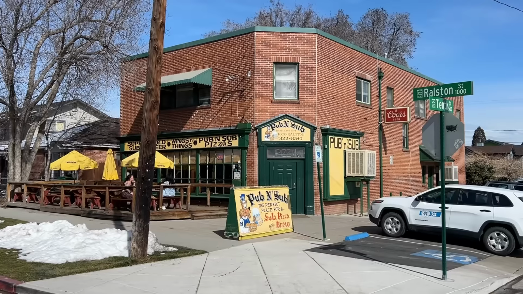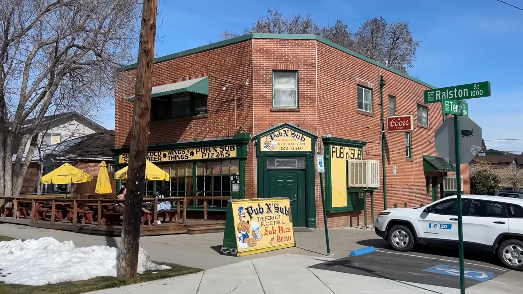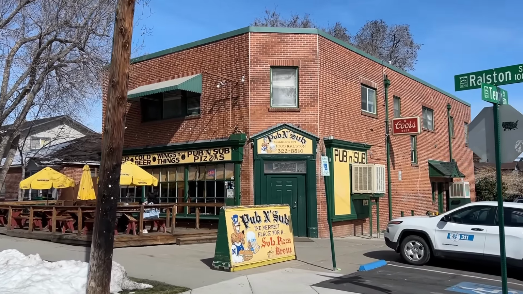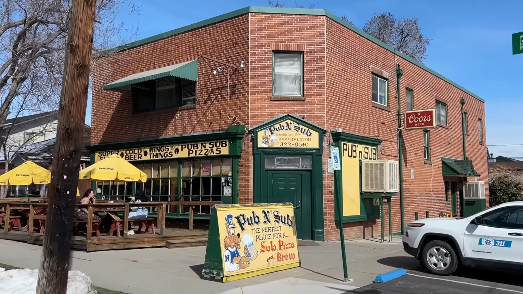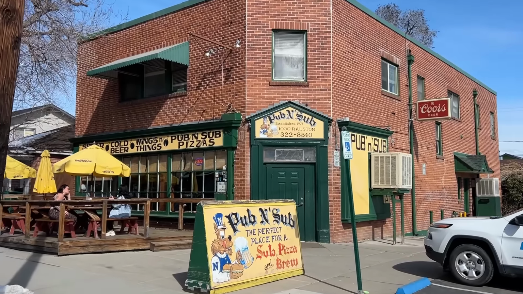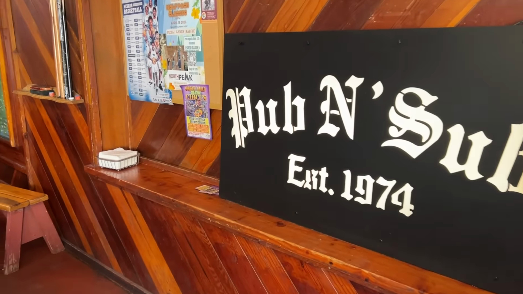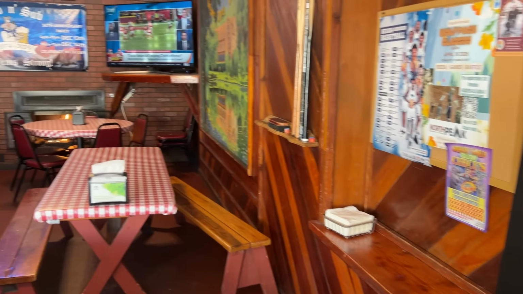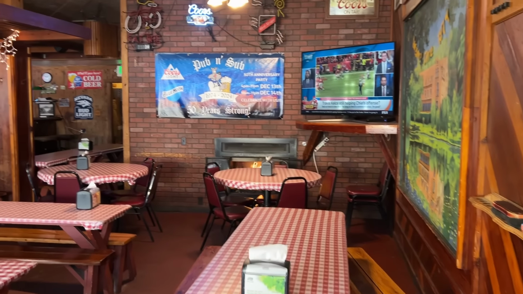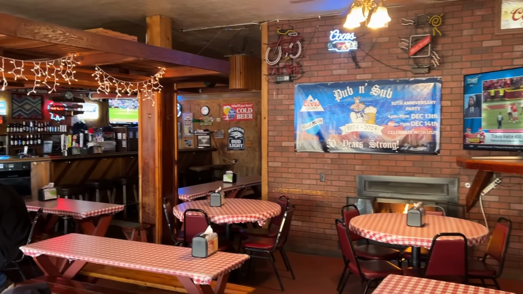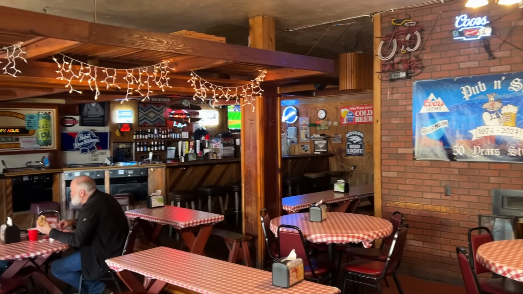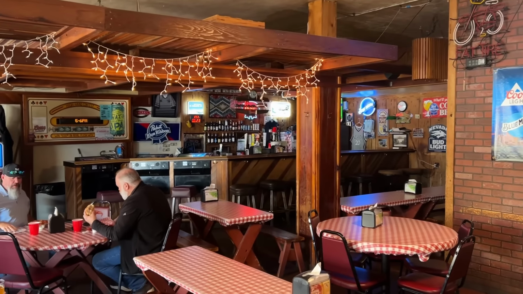And today I'm finishing up at the Pub and Sub, located at 10th and Ralston here in Reno. The Pub and Sub has been around for a million years, it seems. They opened in 1974, so they've been around for more than 50 years, and this is a crazy cool college hang next to the university. I myself went to the University of California, Riverside, and not University of Nevada, Reno, but had I gone to Nevada here, I probably would have made this one of my regular haunts.